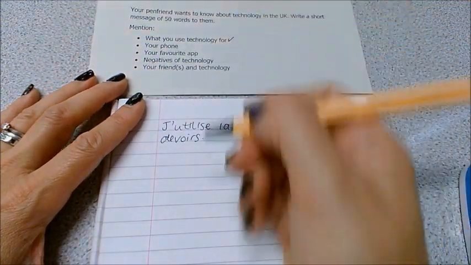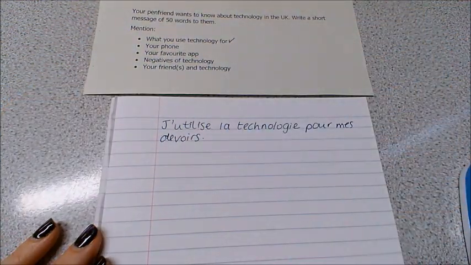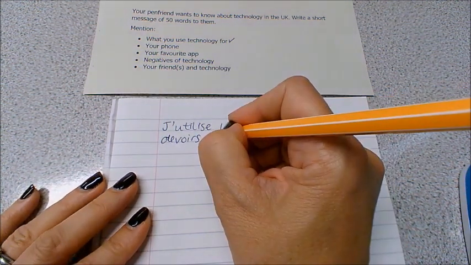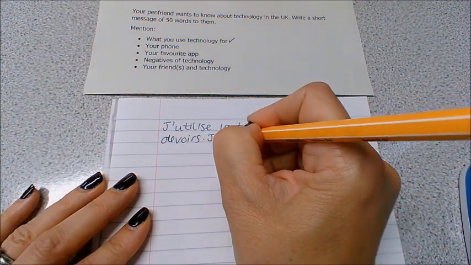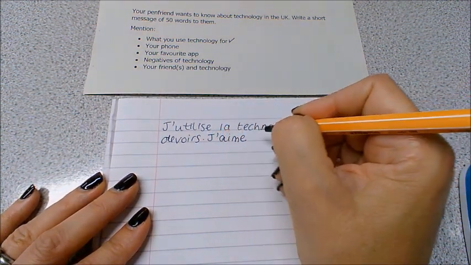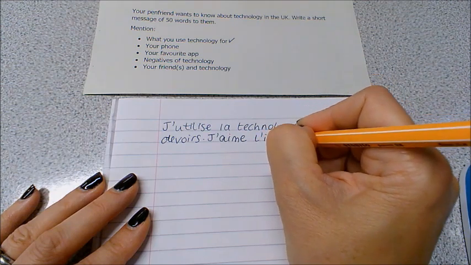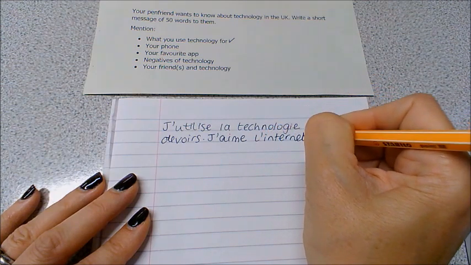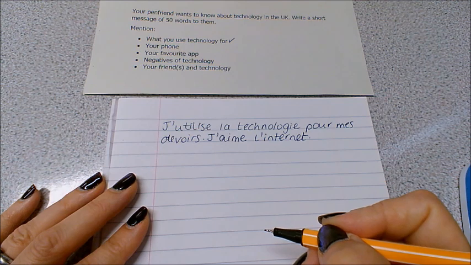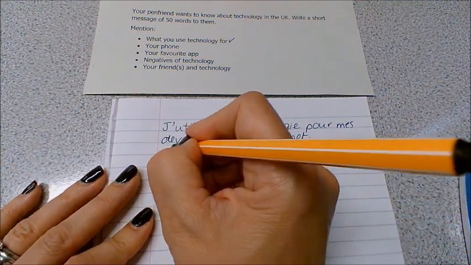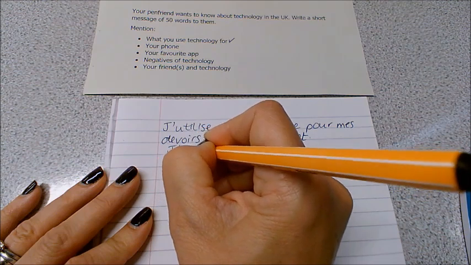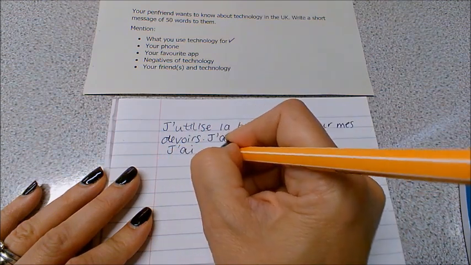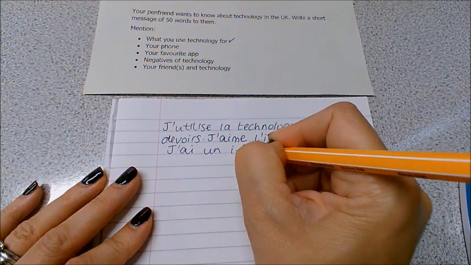I can even tick it off to show myself, yeah, okay, I've covered that, no problem. I might want to add in a little opinion there just to show off. J'aime l'Internet. Not repeating the word technology too often. Then I'm going to go on to that second bullet point, your phone. So saying which phone I have, j'ai an iPhone.